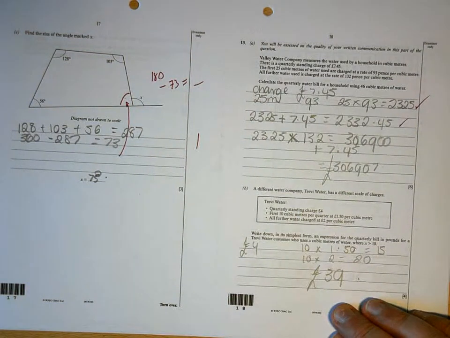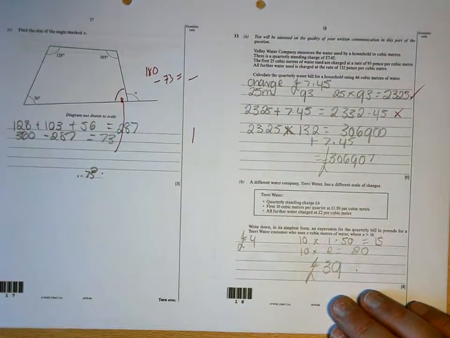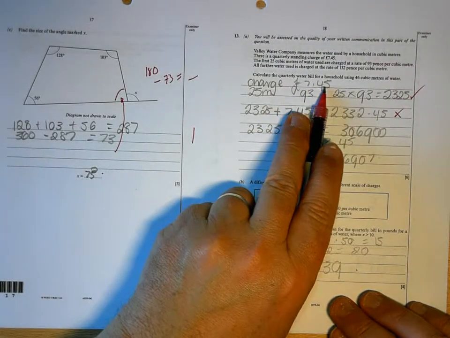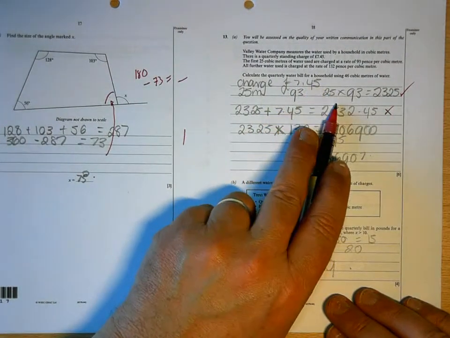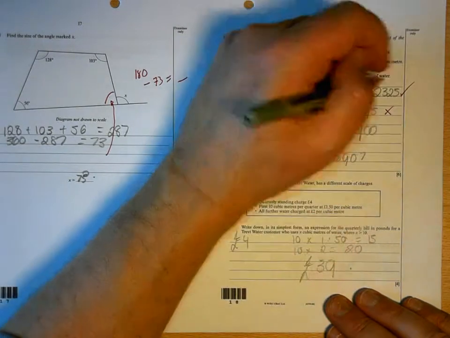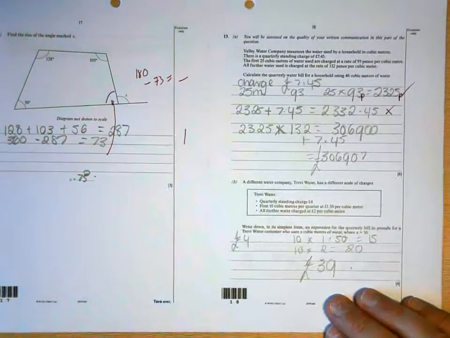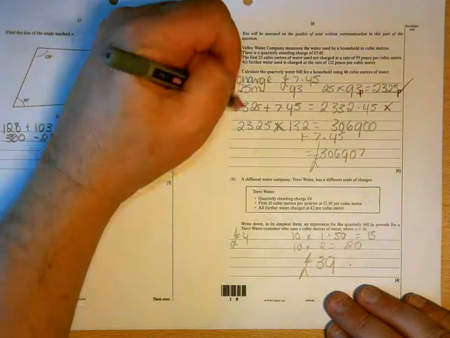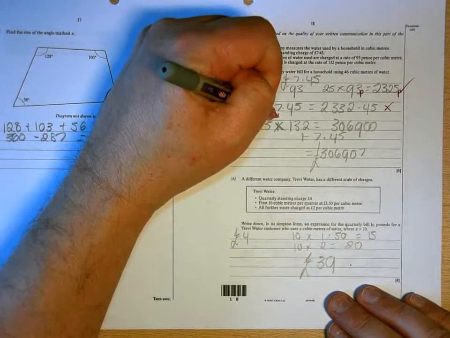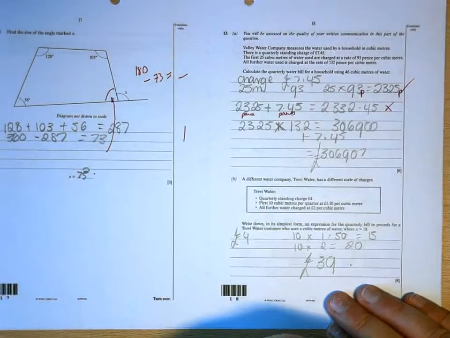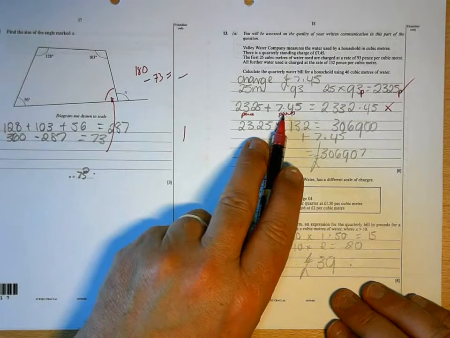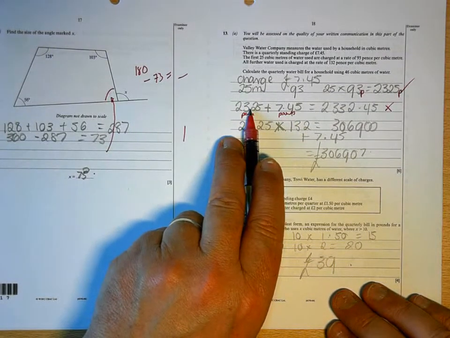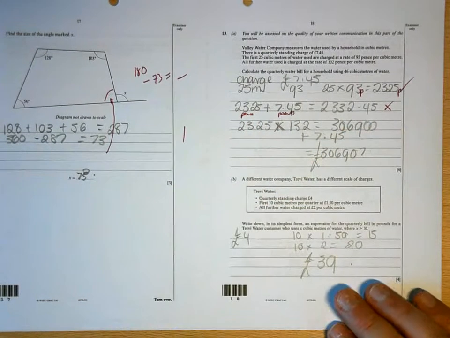That is not correct, and I'll explain why in a moment. So that is £7.45. This is 25 times 93 pence. So that's in pence. Now what you then do is you've added up pence and pounds. And you can't do that. You have to either turn that into 745 pence or turn that into £23.25. So you've lost that mark.